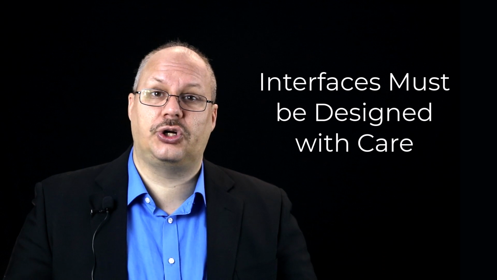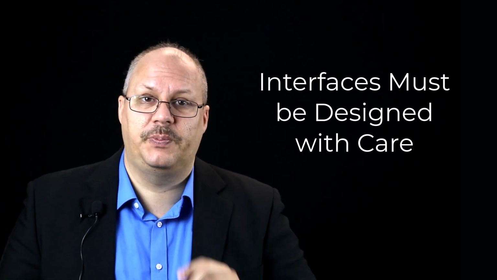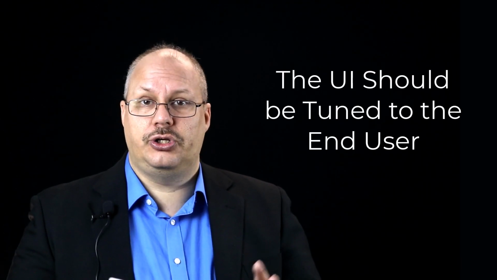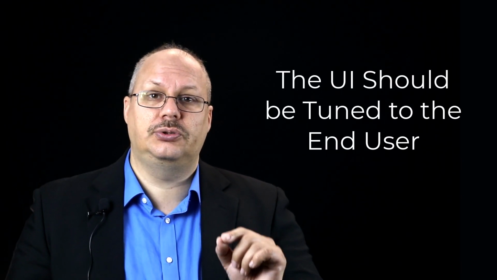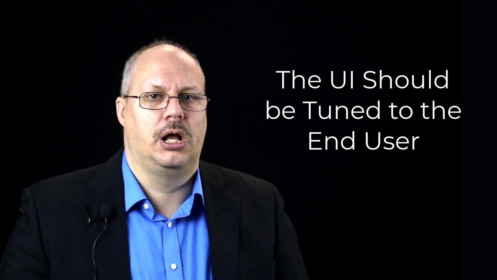Interfaces, both internal and external, must be designed with care. This is how data is going to be shared with other systems and even internally. And thus, it may be used by members outside of your team, which won't be able to communicate as easily and quickly with you. The user interface, or UI, should be tuned to the needs of the end user, not yourself. In every case, it should stress ease of use.